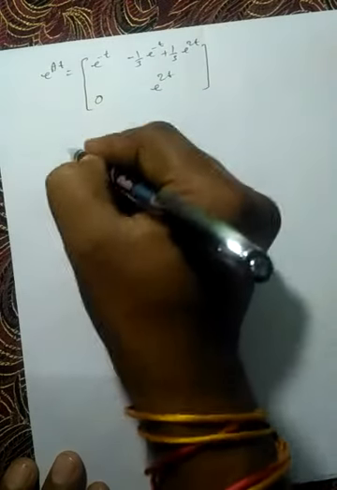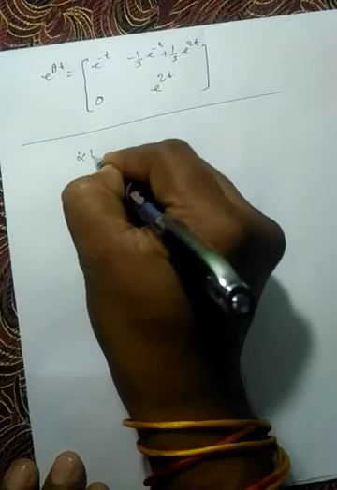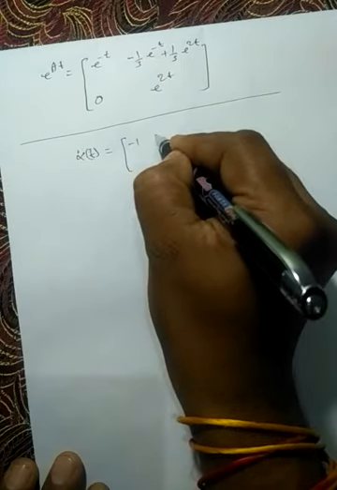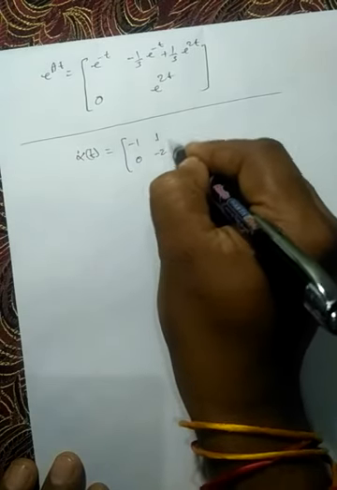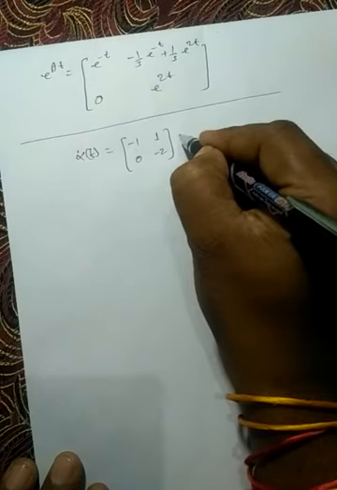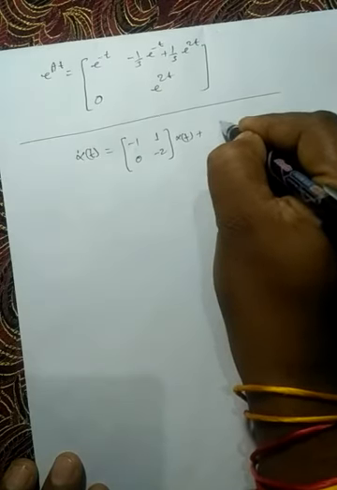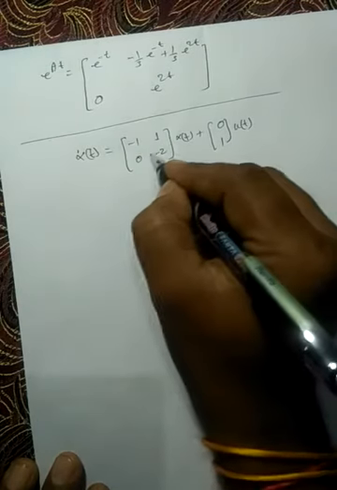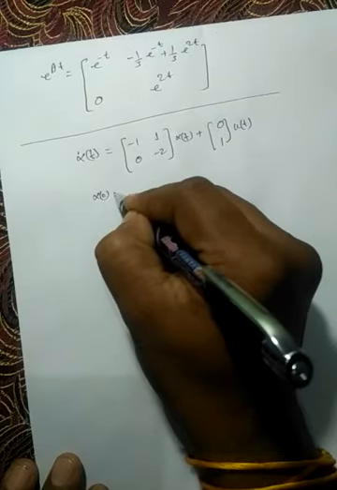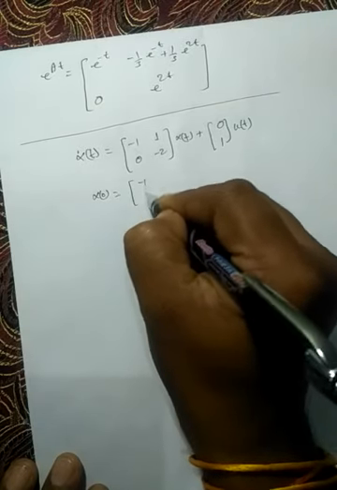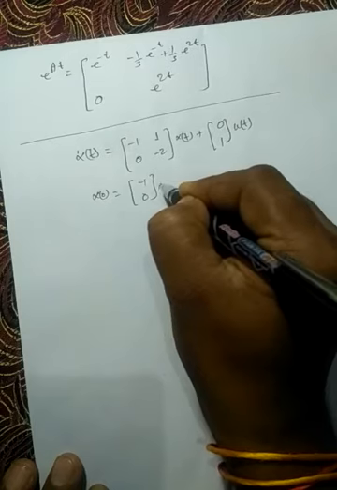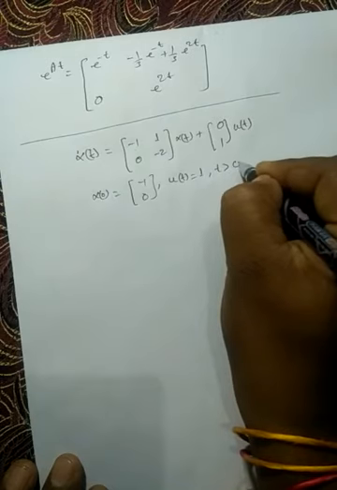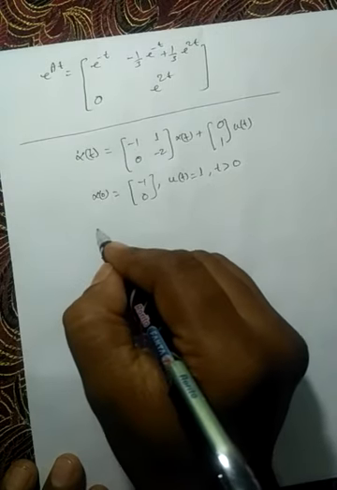Question is, we have x dot t is equal to [-1 1; 0 -2] xt plus [0; 1] ut, x naught is equal to [-1; 0], ut is equal to 1 for t greater than 0, right?